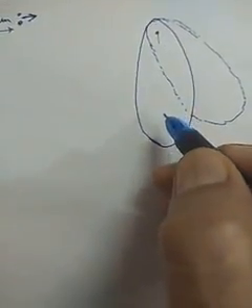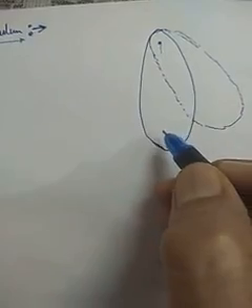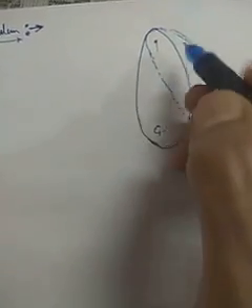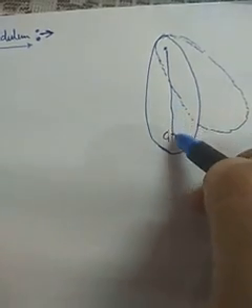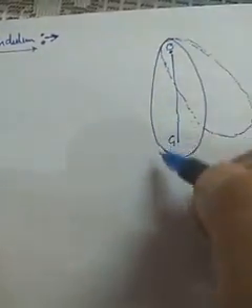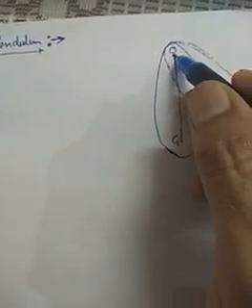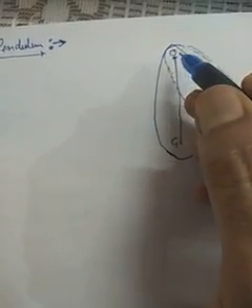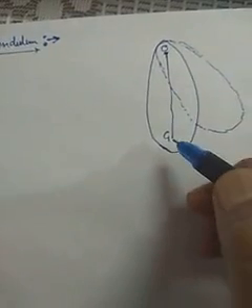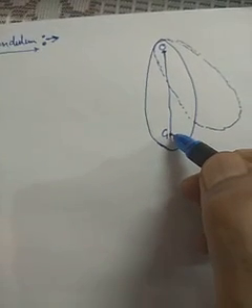This is the point of suspension. Let G be its center of gravity, and this is O. O is the point of suspension. This solid line shows your rigid body, O is the point of suspension, and G is its center of gravity.